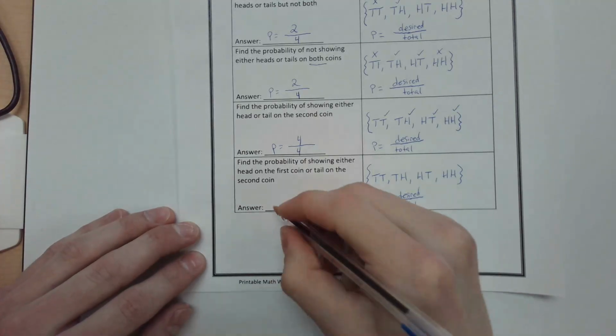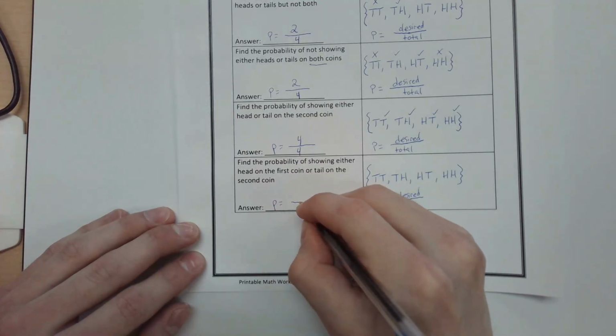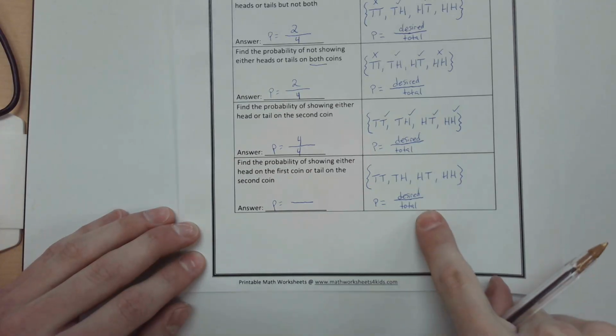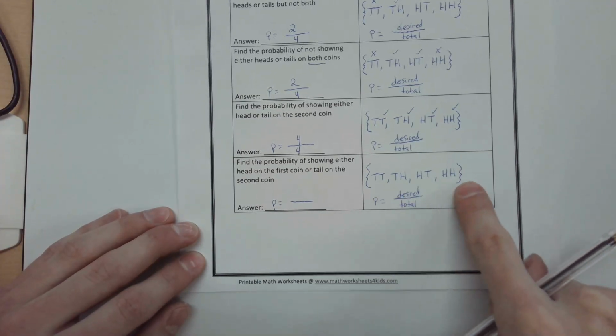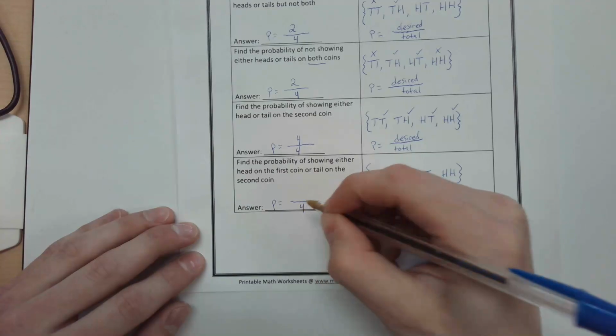And then here we're going to set our equation up. We know that our total is 4. Now let's find the desired number.